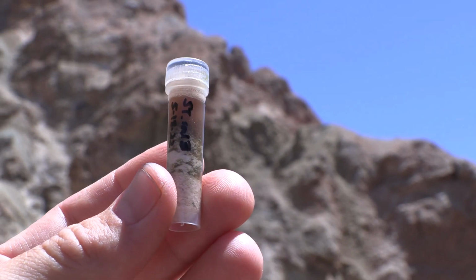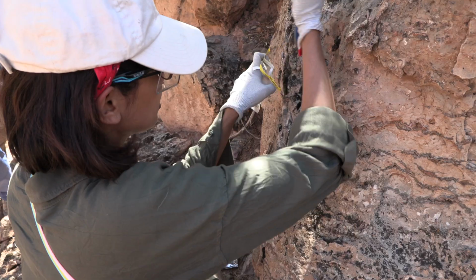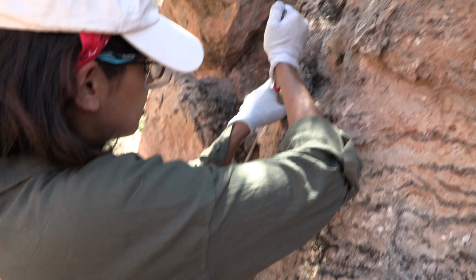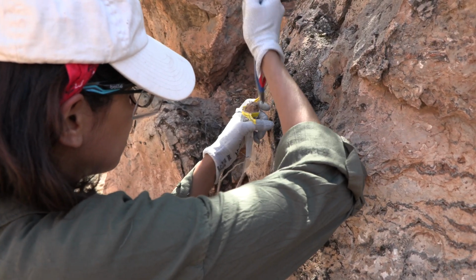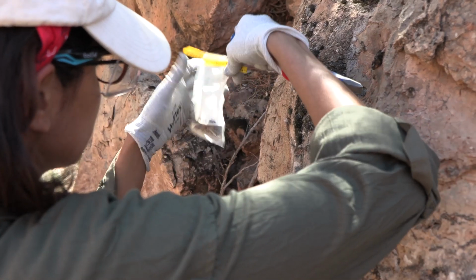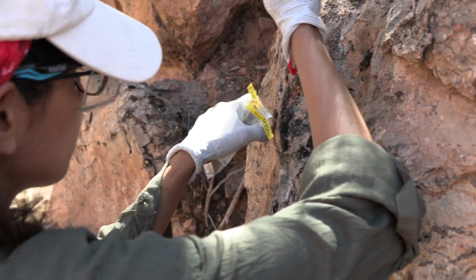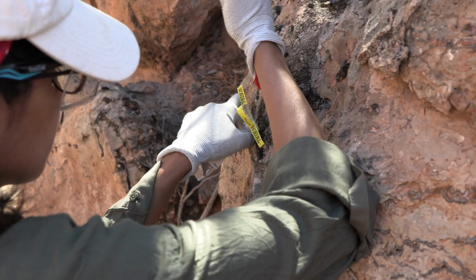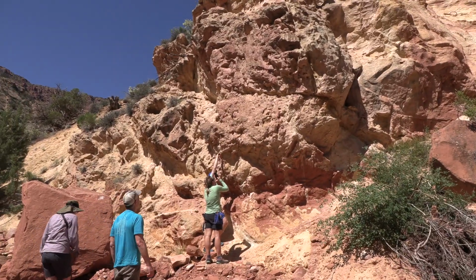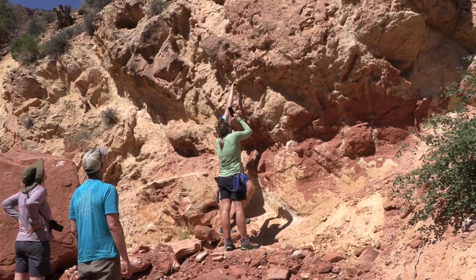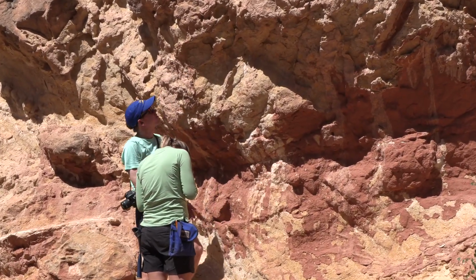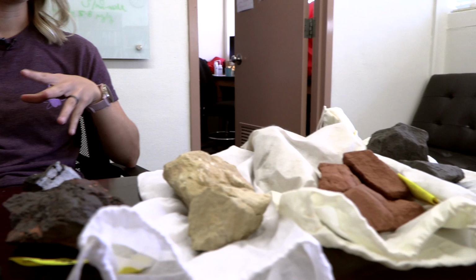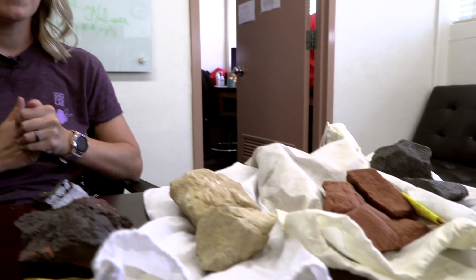And so it's about trying to find a balance between where we might see evidence of past microbial life combined with having the suitable materials that we need to get an age on those rocks. So my role is to go collect these rock samples that we're interested in, separate various minerals from these rock types and date them using different types of geochronology.